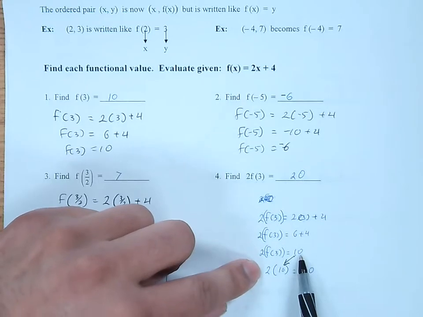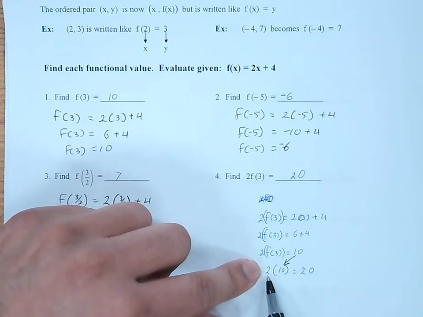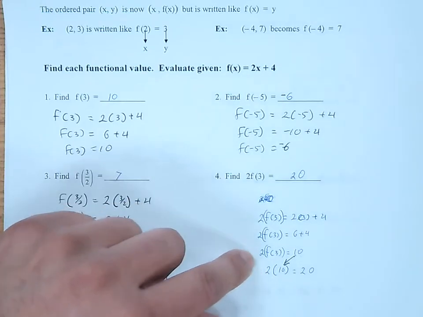Finally, once I get the answer, it says I multiply whatever I got for f of 3 times the number 2, and I get 20.